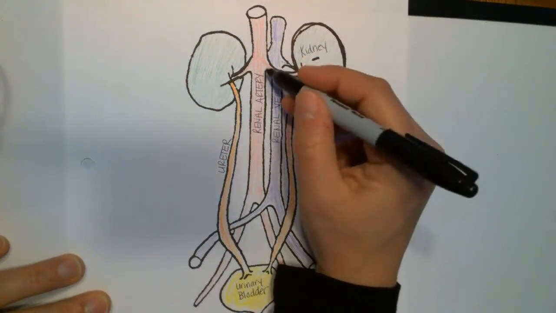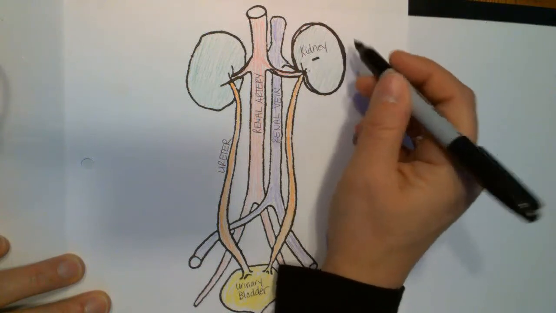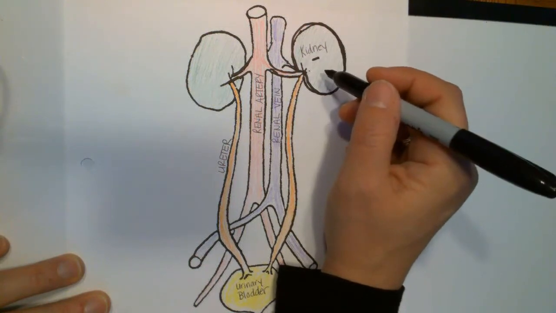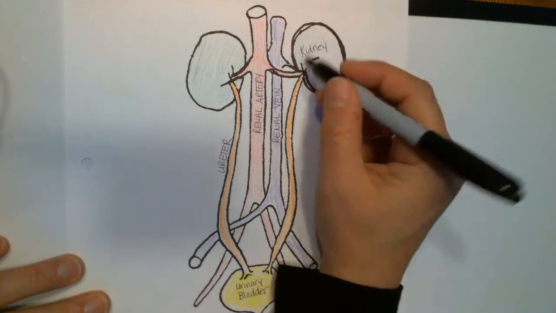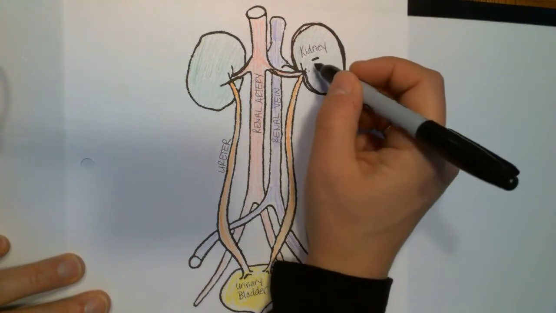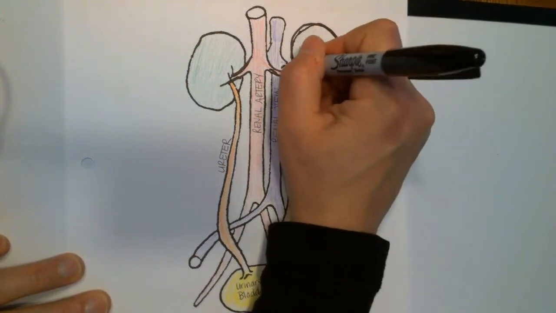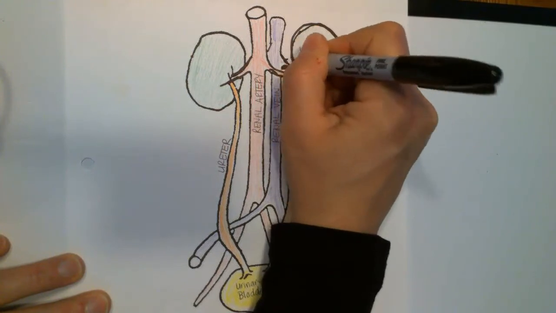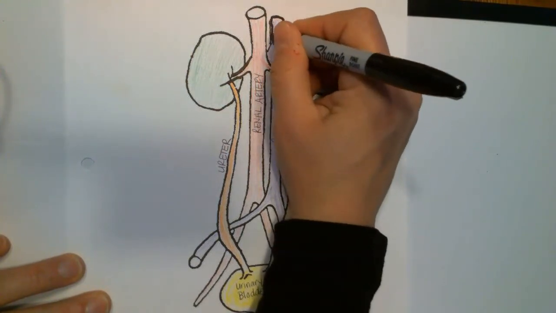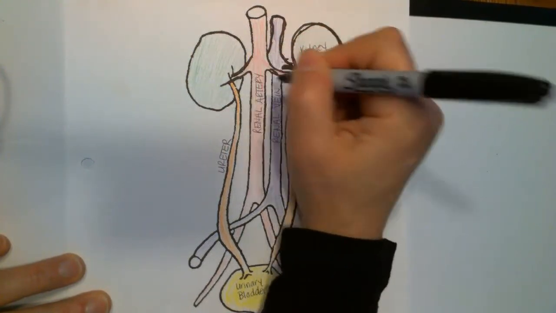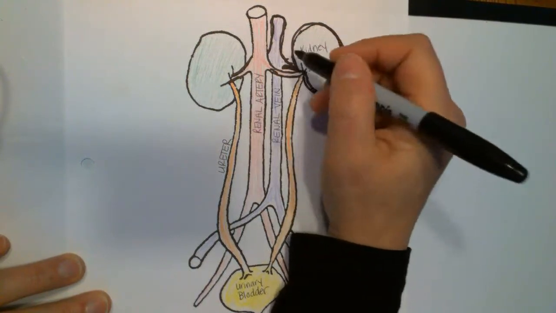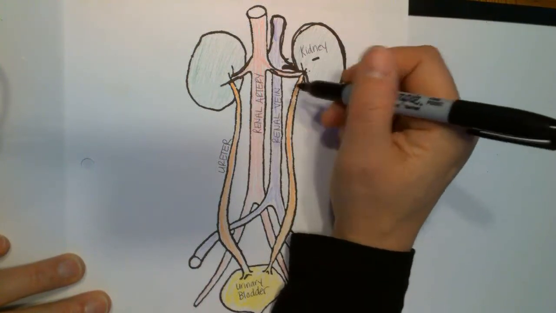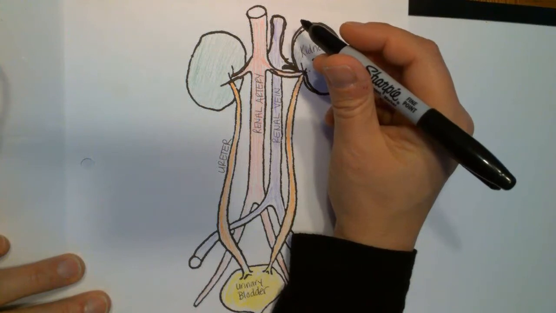Now, once that blood enters into the kidney and it gets filtered and substances get reabsorbed and things get put back in and urine is produced, the clean blood needs to exit the kidney, and it will do so through the renal vein. So again, each kidney will have a branch of the renal vein that will bring the clean blood back to the rest of the body.